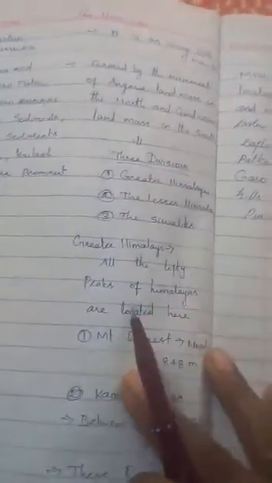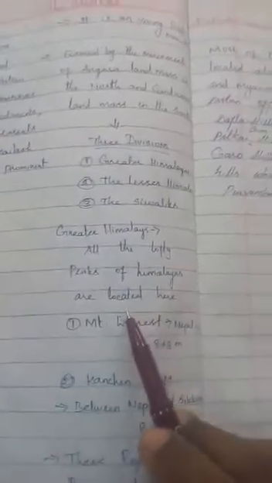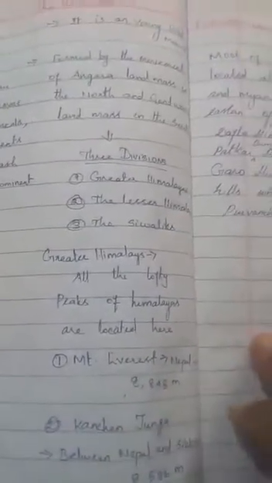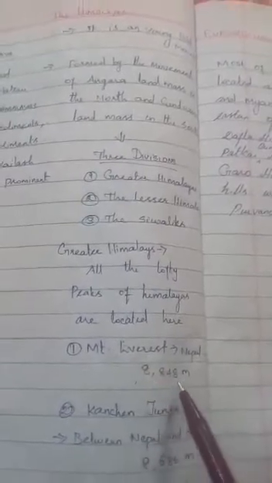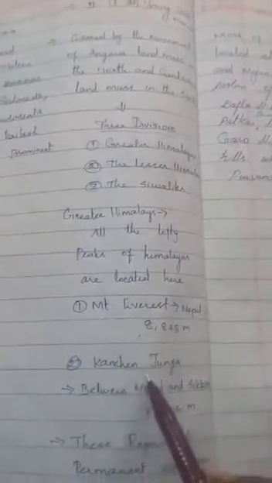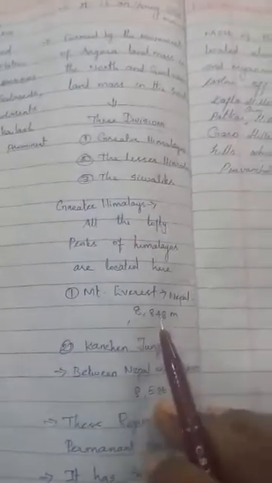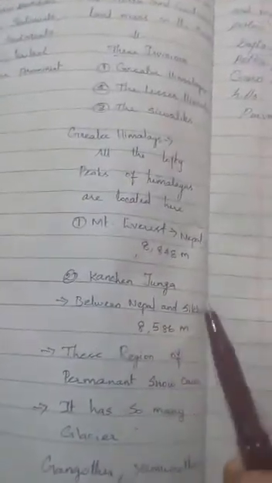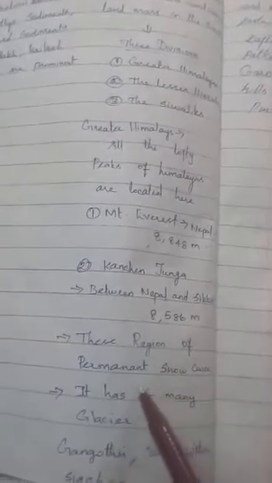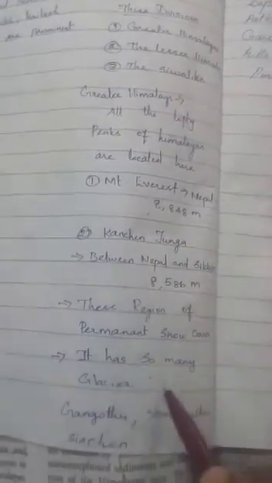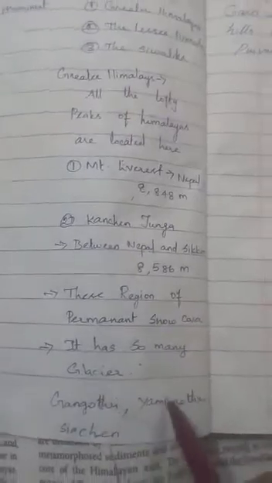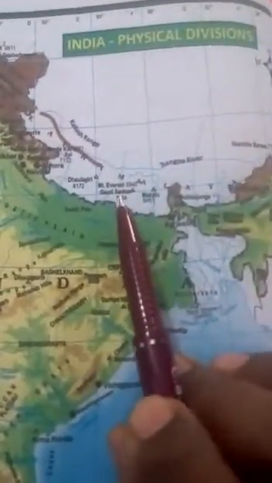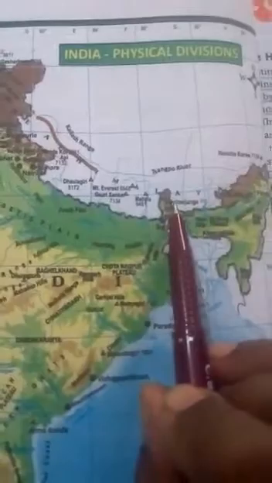In the Greater Himalayas, all the lofty peaks of the Himalayas are located. Mount Everest is situated in Nepal. It is 8,848 meters, and then Kanchenjunga, between Nepal and Sikkim, is 8,586 meters. This region is a permanent snow covered area, and it has many glaciers like Gangotri, Yamunotri and Siachen. So here it is Mount Everest. I show a map to you. Here it is Mount Everest, and then it is Kanchenjunga, and then the third one is Purvanchal Hills.